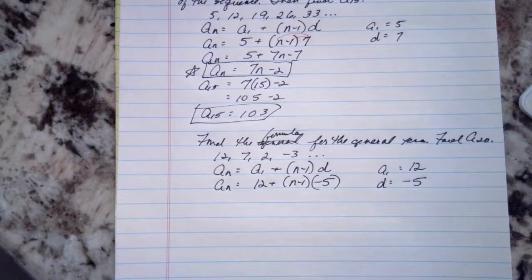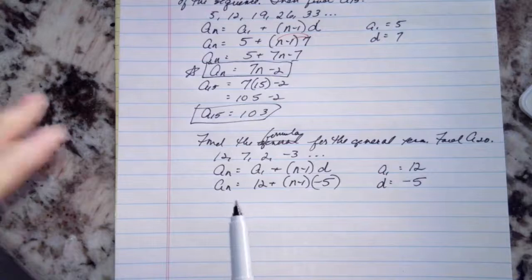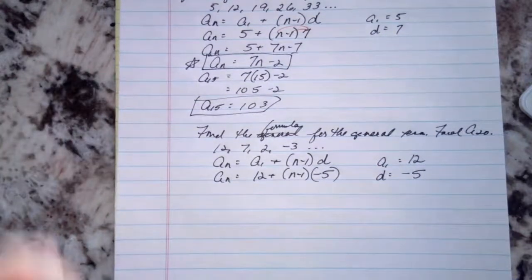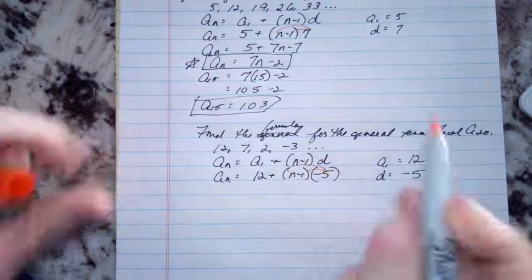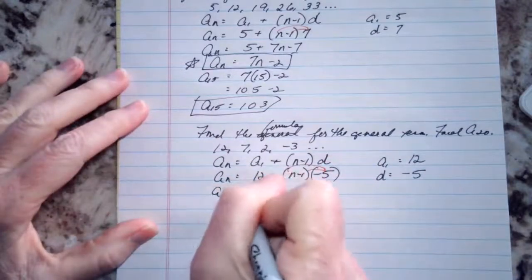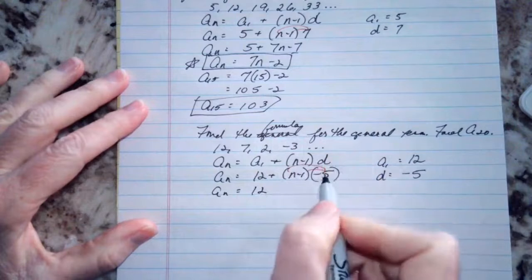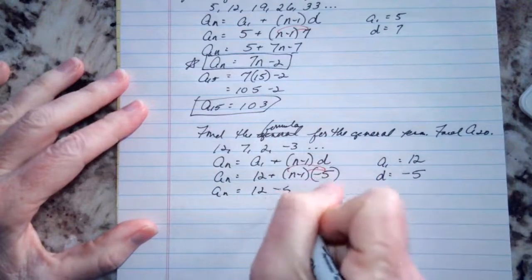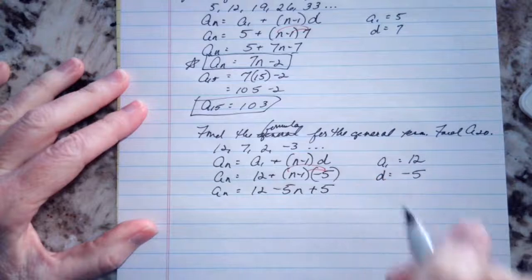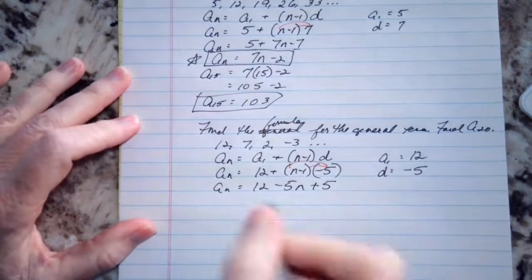Although this is a good formula, they want you to take it 1 or 2 steps further. They want you to clean it up a bit. So let's distribute. 12, and then that's a negative 5n. And then negative 1 times negative 5 is a plus 5.